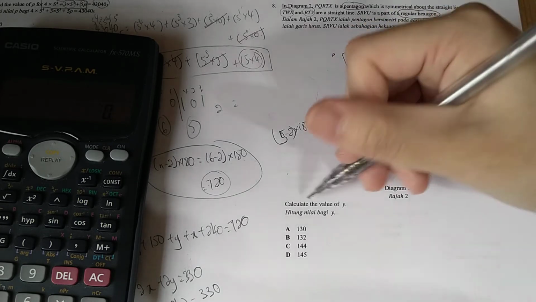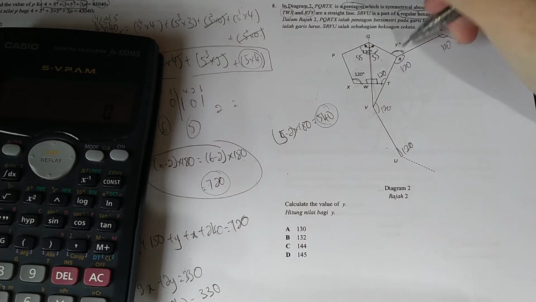Okay, calculate the value of y. How to find the value of y? Y is here. So how to find it? Actually, it's quite simple because you know one full circle is 360.